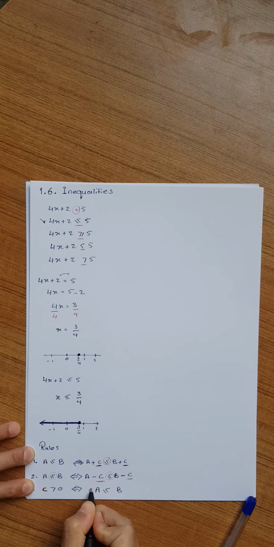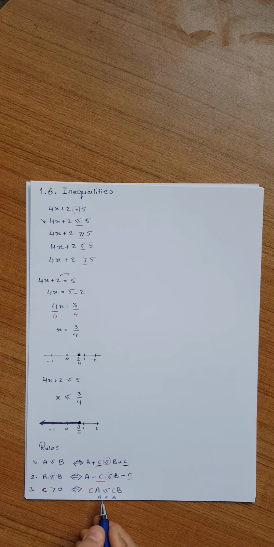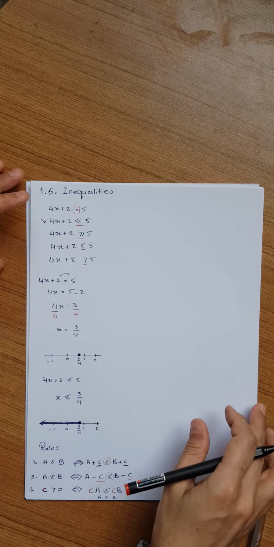If I multiply it with A and B, the inequality still holds. Why? Because A is already less than or equal to B. If I multiply that positive C to both of the sides, it will still remain the same.